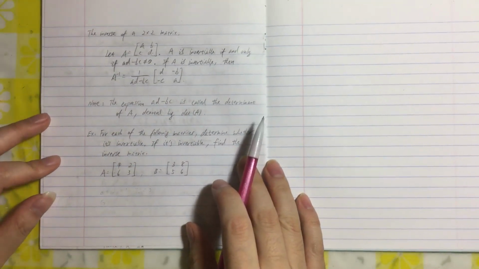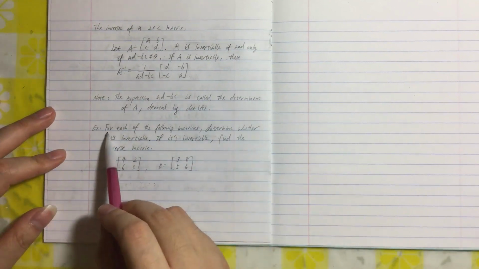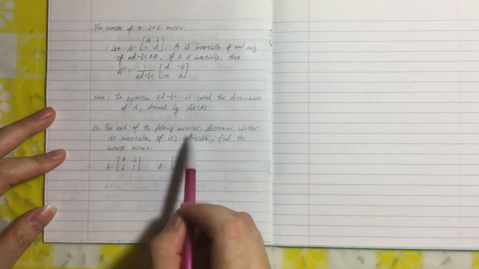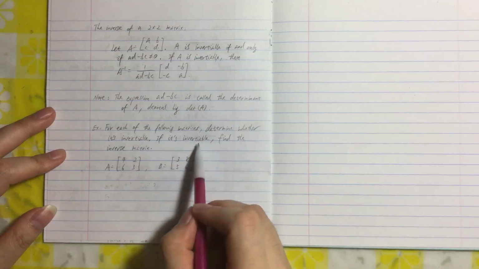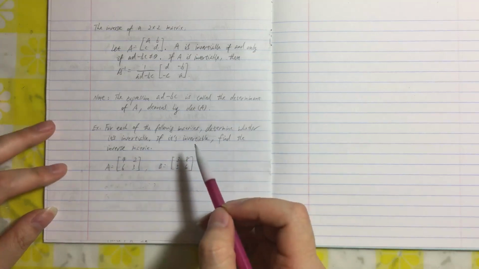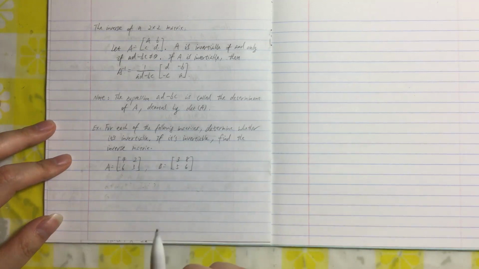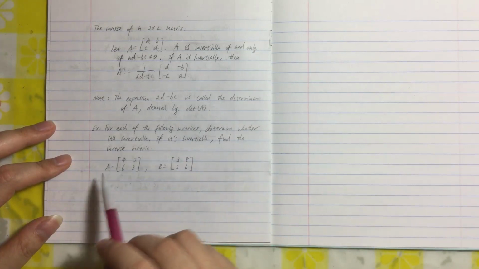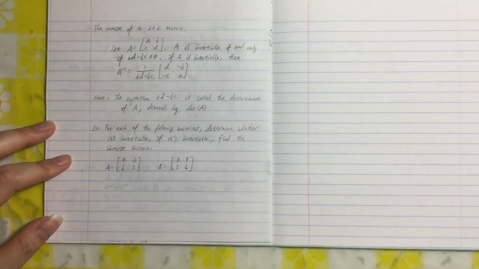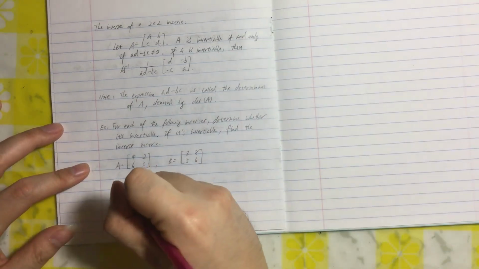Next, let's look at an example. For each of the following matrices, determine whether it's invertible. If it's invertible, find the inverse matrix. In order to check if a matrix is invertible or not, we try to find the determinant. If the determinant of a matrix is not 0, then the matrix is invertible. If it is 0, then the matrix is not invertible. So let's check the determinant of A.